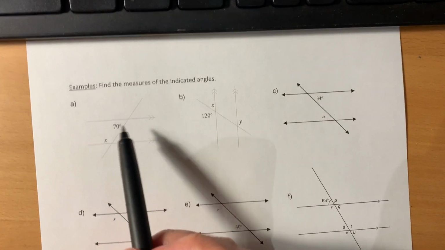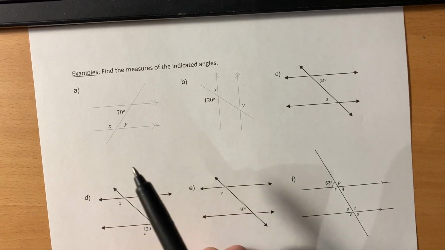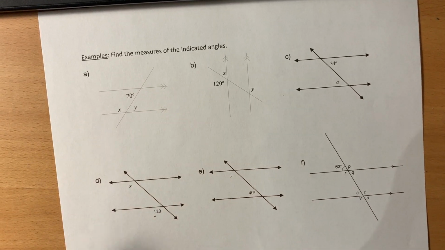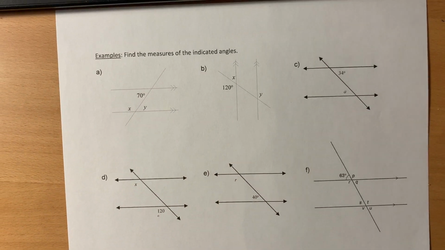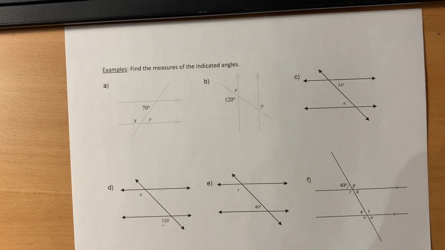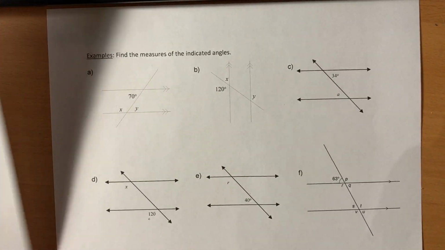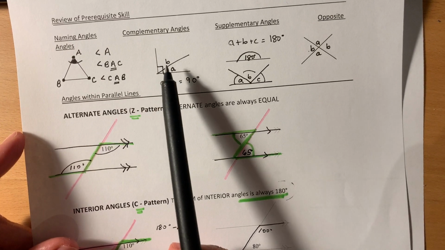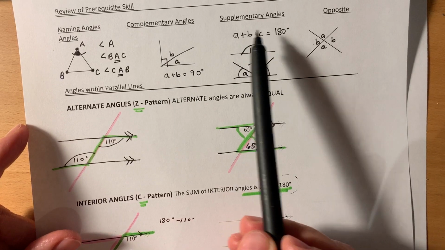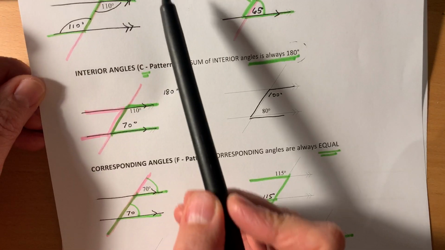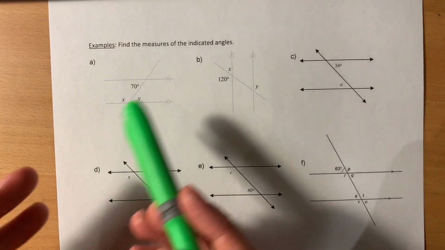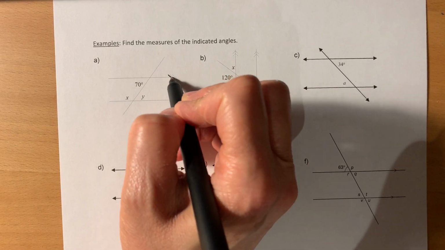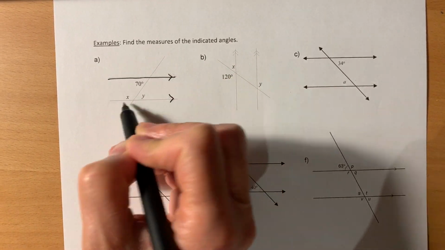So here we have an example. There's more than one way to do this, okay? So if you're thinking of answering this question in a different way, it doesn't make it wrong, it just makes it different, okay? So we're going to be looking at complementary, supplementary, opposite, and these Z, C, and F patterns to answer these questions. So you're going to look, and you should notice that you have parallel lines here, okay?